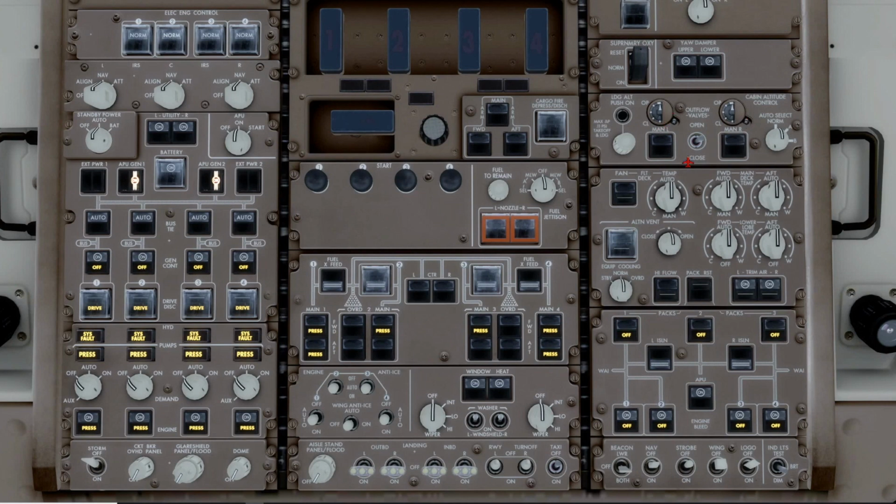Outflow valves are open, the automatic system is on, the switches are out, and the lights are out. And so the manual system is standing by, but it's in auto. This is spring loaded to the middle position, not open, not closed, but in the middle. And auto select switch is in norm.